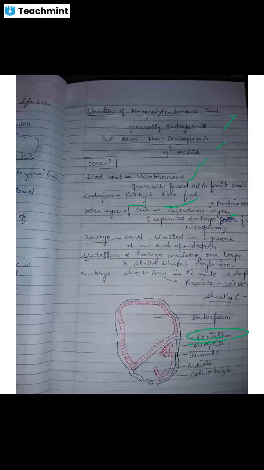An embryo has a short axis called plumule. This short axis is plumule and this one is the radicle. Plumule has a covering which is called coleoptile, and radicle has the coleorhiza.